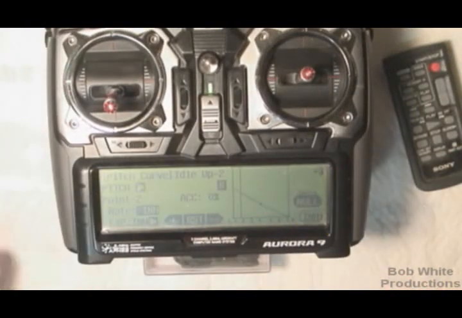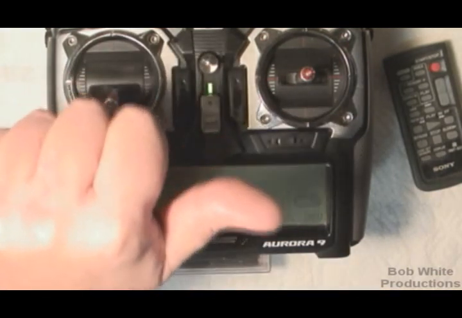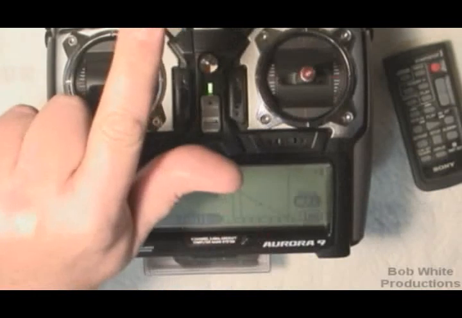All right, now that we're done with this segment, we're going to go into the more difficult part, which was how to get your elevator and rudder reversed.